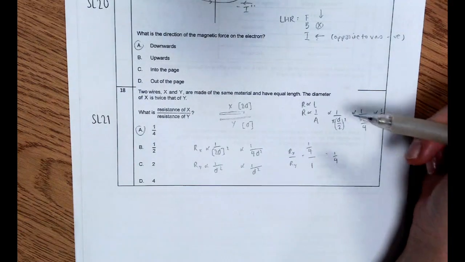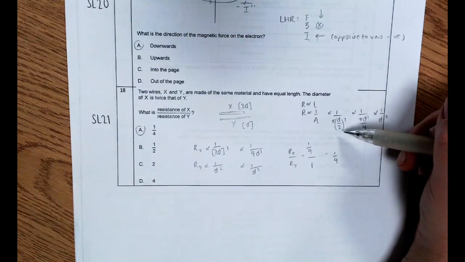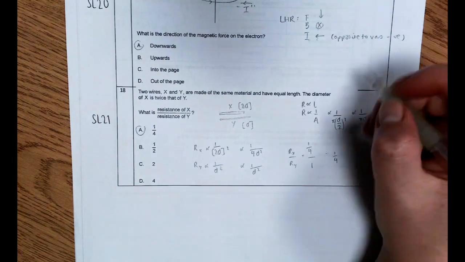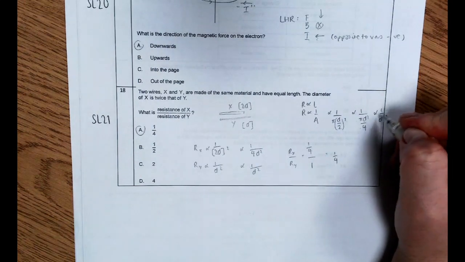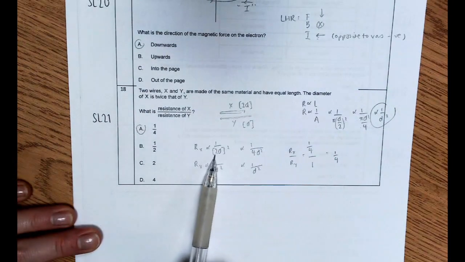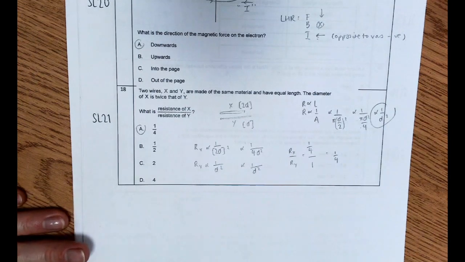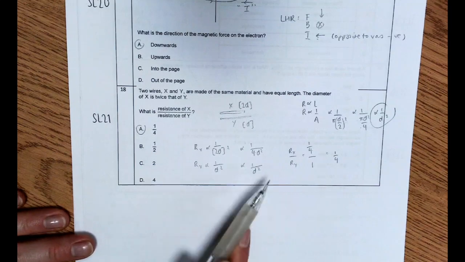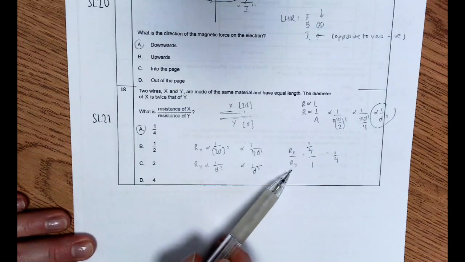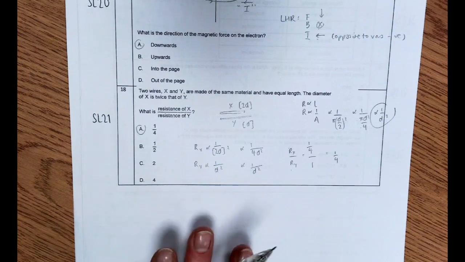Now the area of the wire, because it's obviously a cross-section that's a circle, is pi r squared, which is pi d over 2 squared, which gives me pi d squared over 4. So therefore, because pi and 4 are constants, resistance is proportional to 1 over d squared. Now for X, my d value is actually 2d. So Rx is proportional to 1 over 4d squared. And then for Y, it's just d, so I've got 1 over d squared. So the ratio of Rx to Ry is going to be a quarter over 1, which gives me a quarter.